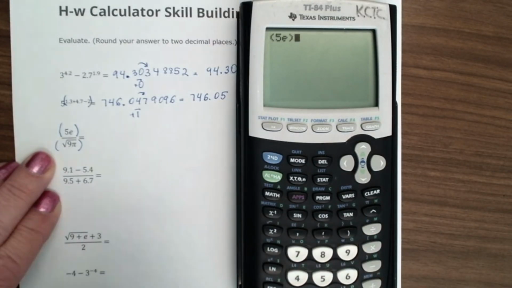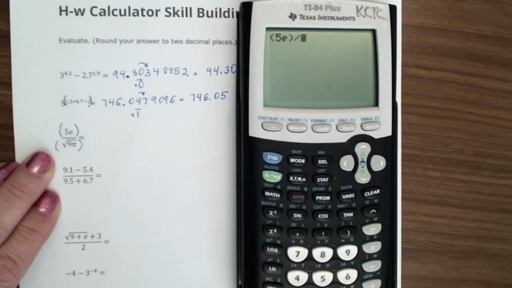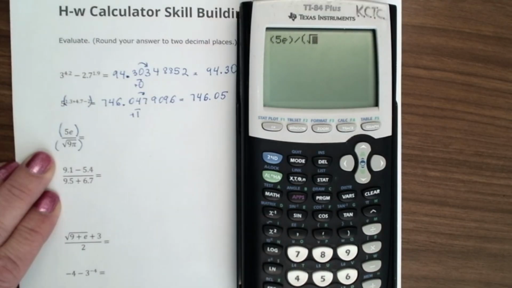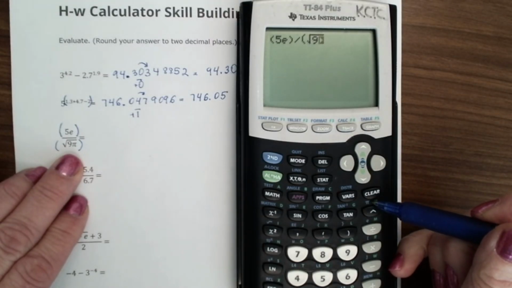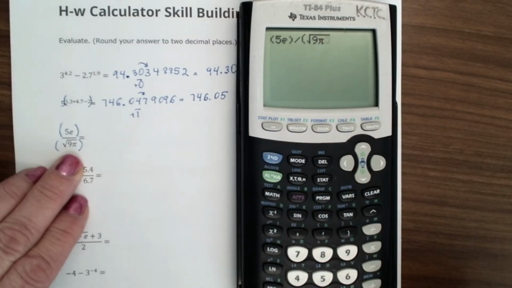Close the parentheses. A fraction is a fancy way of division, so you will press the divide button. Again, open the parentheses. Now we have to type a square root. My square root is right here and it's in blue. Again, it means you have to press the blue button first and then this button. 9. And again, we have pi. Pi is right here. So you have to press the blue button, pi.